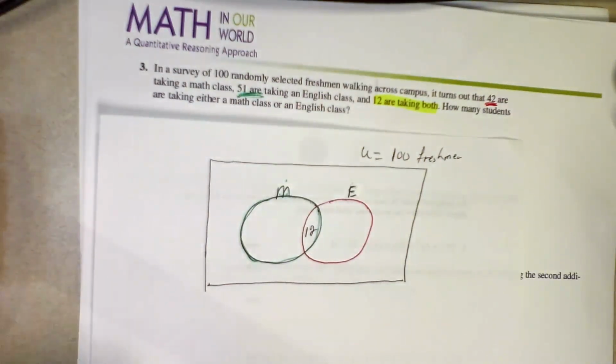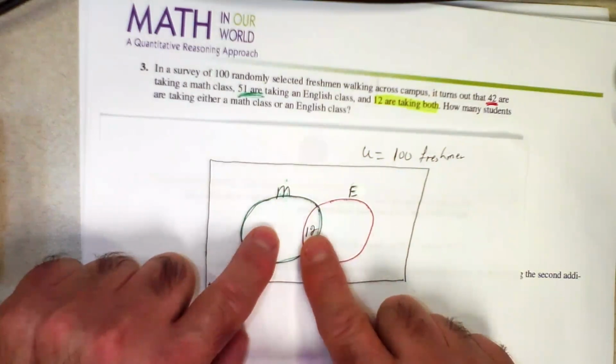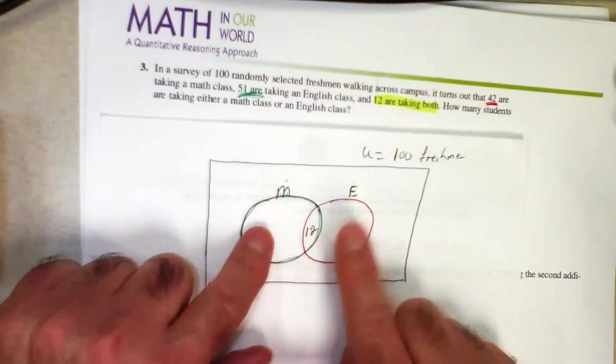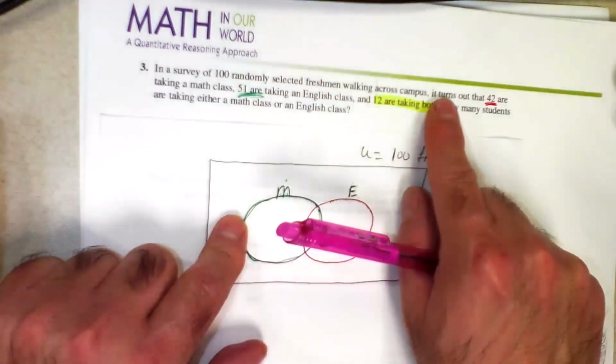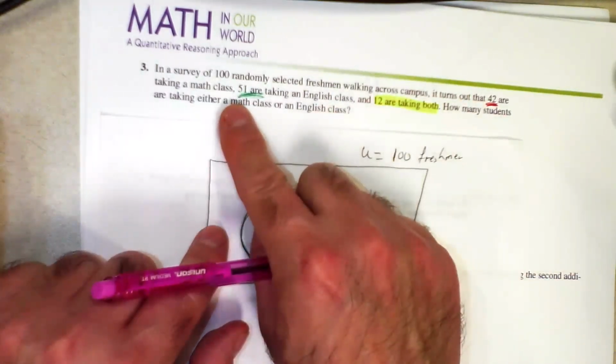Okay? Now, I want to figure out these regions that are not in the center. This is the 12, but I need to figure out how many people are taking math alone and how many people are taking English alone. So we go back to the problem. It says here, it turns out that 42 are taking a math class, 42 of them.